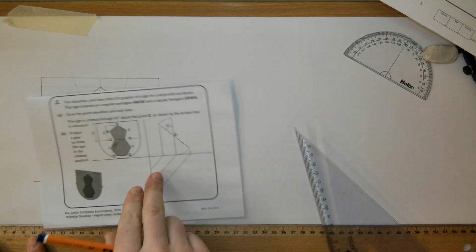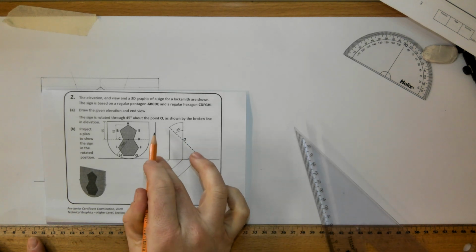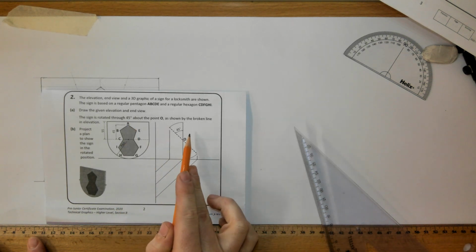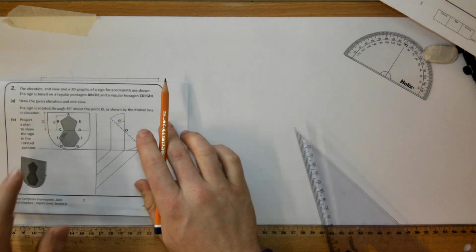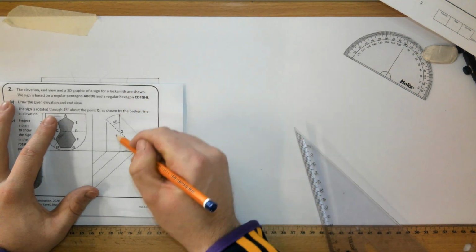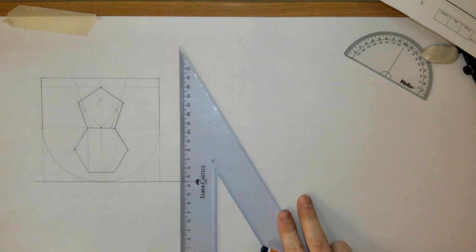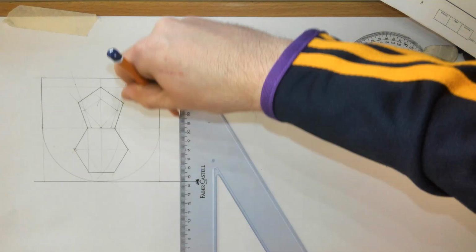Now we have to draw the end elevation. A lot of students in my group that did this made a mistake here. They thought it was like doing a previous question where they rotated about the point at the top. They didn't notice it was going through the center. So YY line.